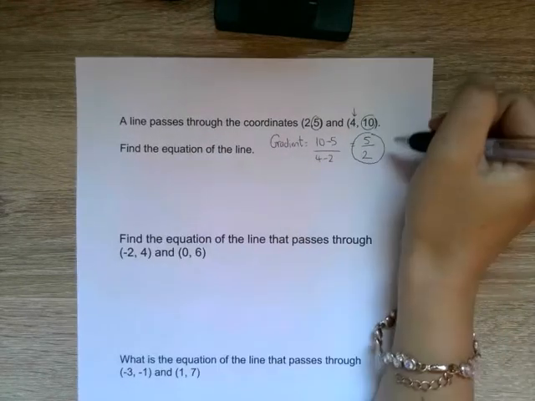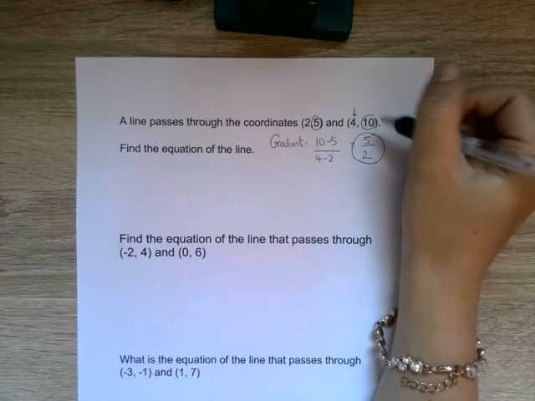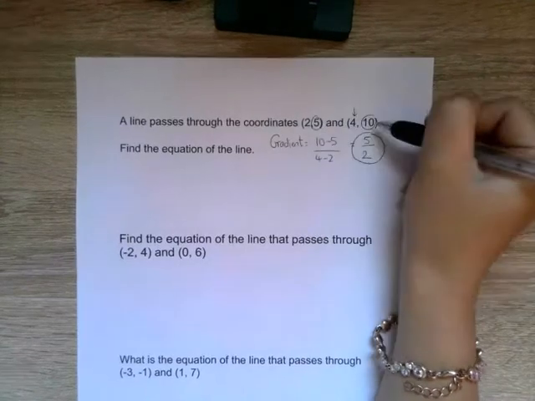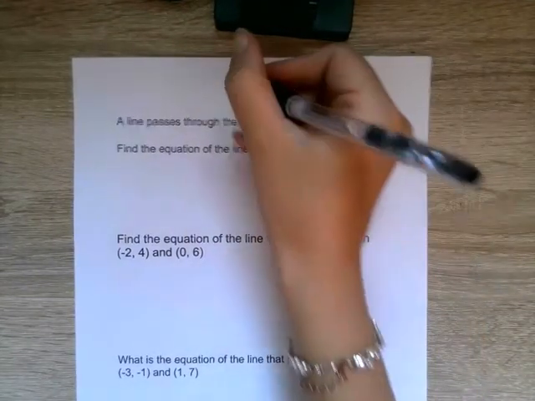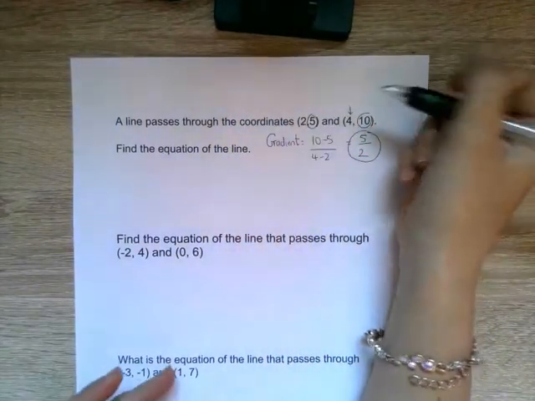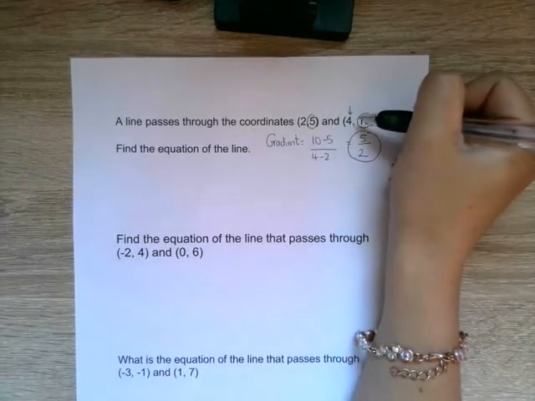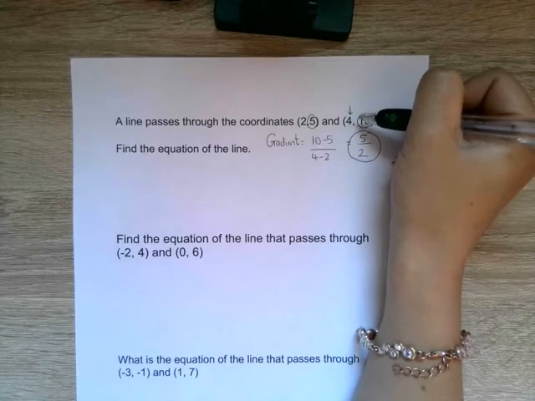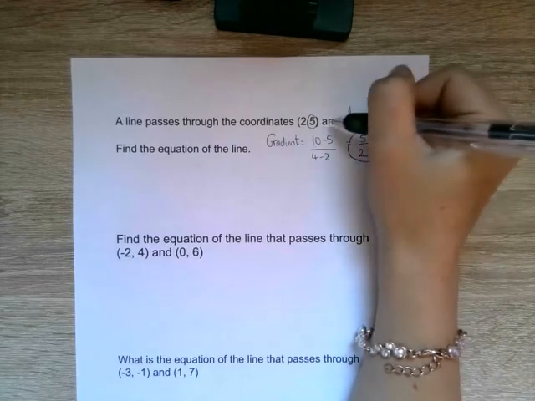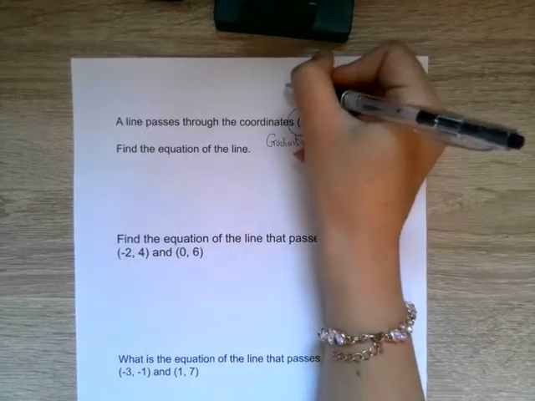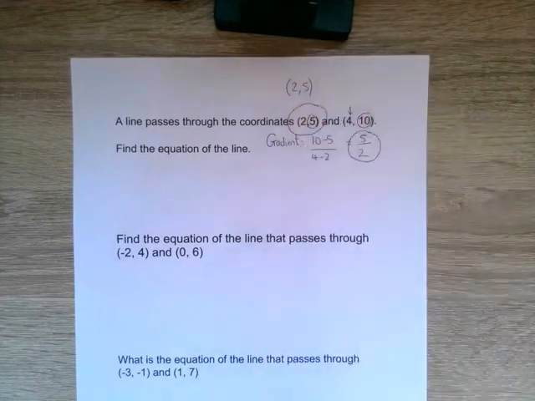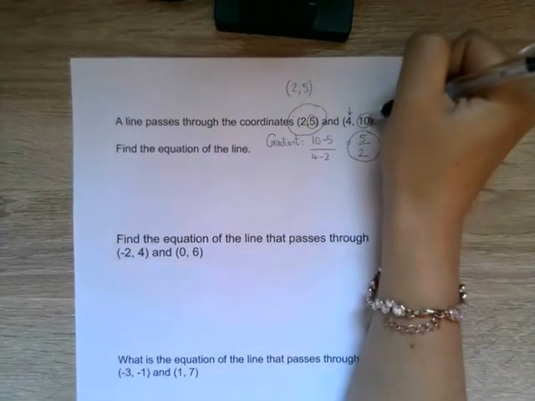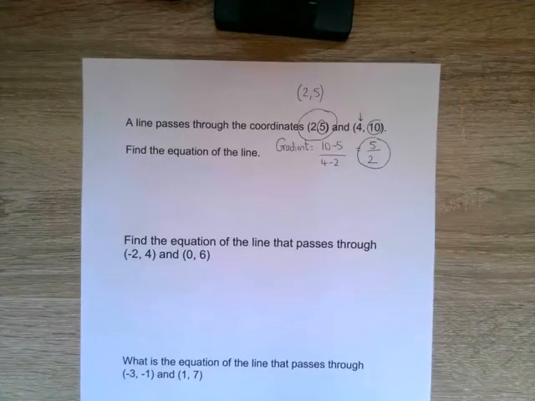So we now know the gradient, and we know that the line goes through either of these points. So it doesn't matter which point you want to pick to put into the formula. I usually check the coordinates and just think, does one look particularly nicer than the other? Sometimes you might have one with negatives in that you want to avoid. These don't have any negatives, but this one's got smaller numbers in, so I'm going to use the coordinate 2, 5. I could have used this one, but I've decided to go for 2, 5.